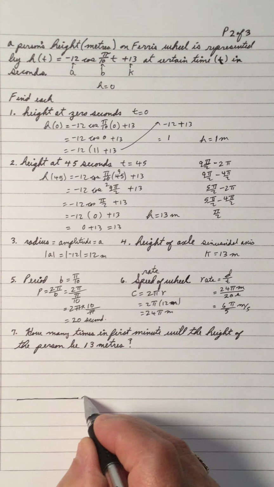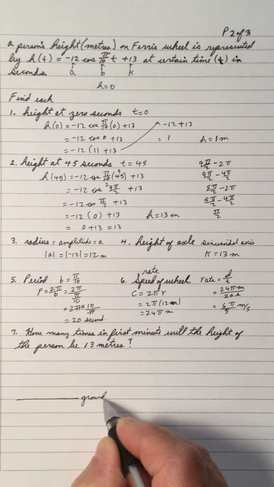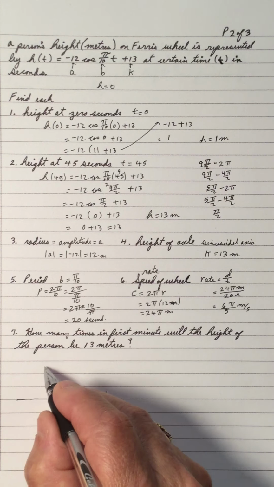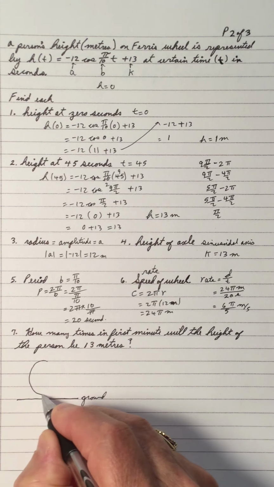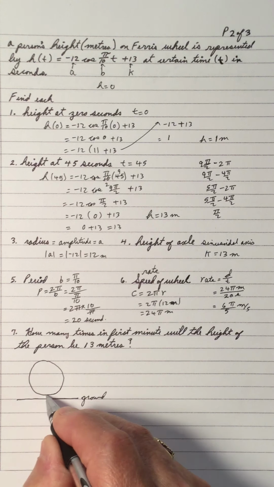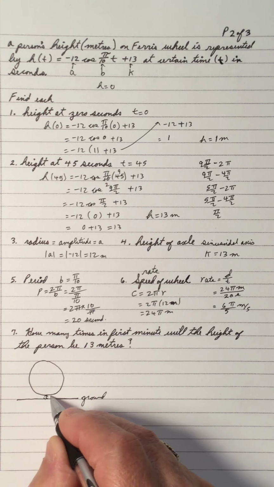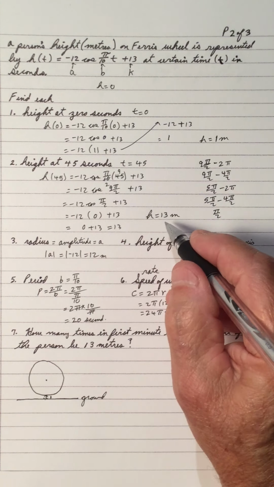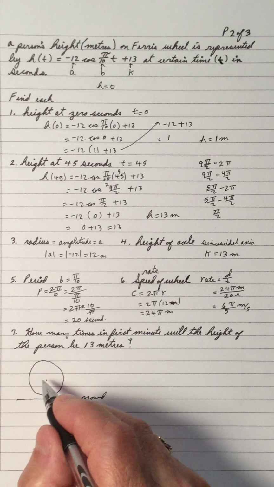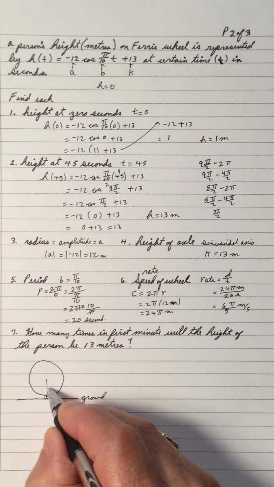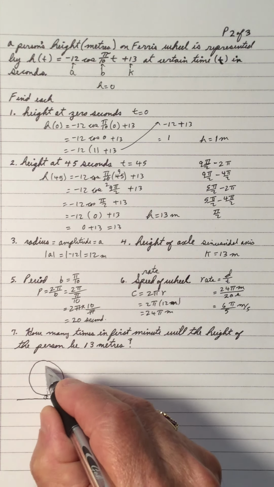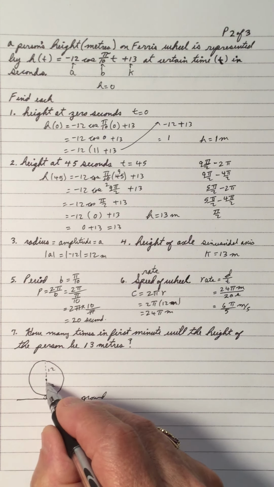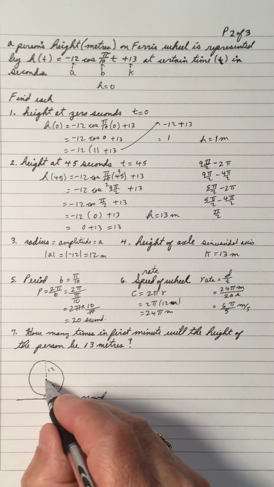And this is the ground. And we got a Ferris wheel, and we know at 0 seconds the Ferris wheel is 1 off the ground. So the Ferris wheel, let's say, is this. This is 1 right here off the ground. And the sinusoidal right here is, the radius is 12 here, and the radius here is 12. So notice 12 plus 1 is 13, which is your sinusoidal axis.